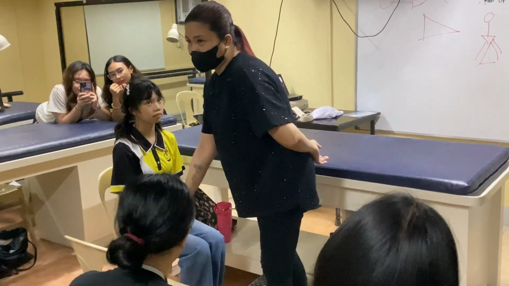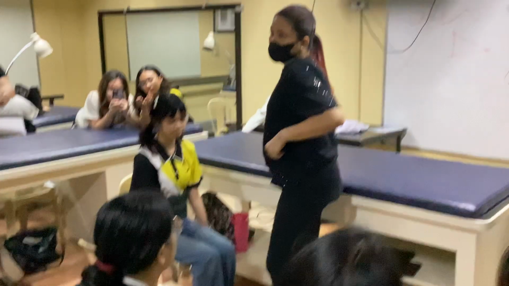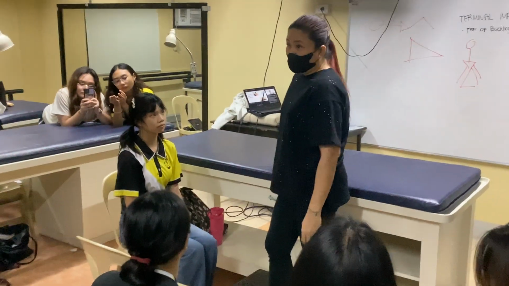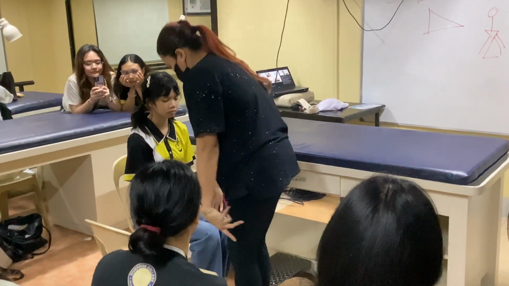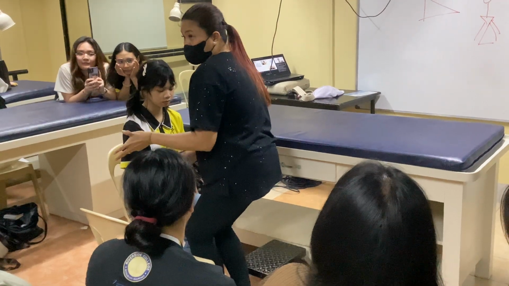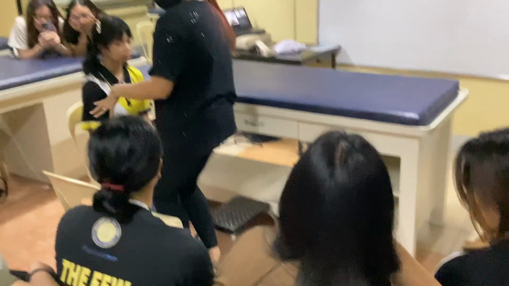Ma-transfer ta from chair to chair. For example, this is the toilet. Support the weak side. Sige, assuming ha, mangihi or mapoop si patient, so I'm going to support the weak side. So this is your sitting pivot. So sitting pivot, patient doesn't need to stand. Okay? Again, the left side is strong.